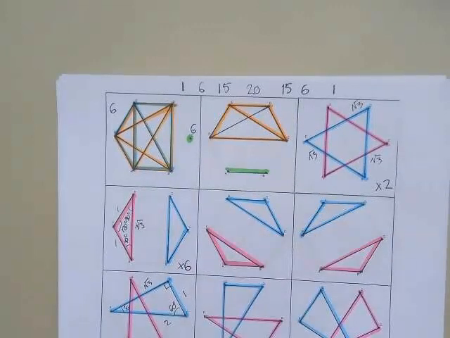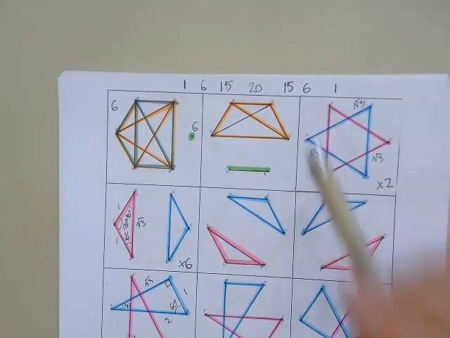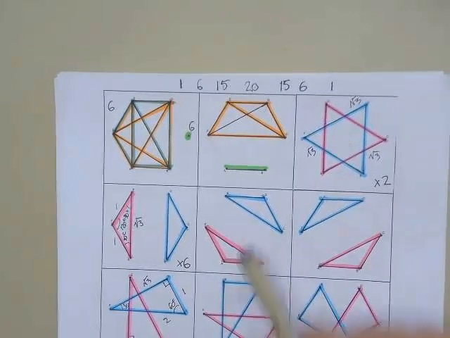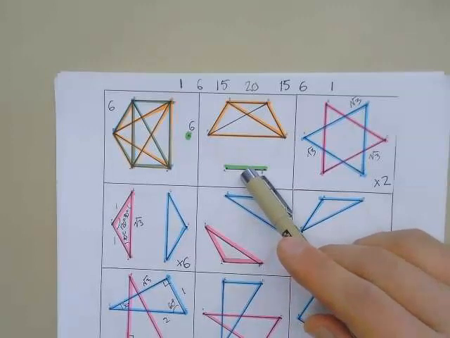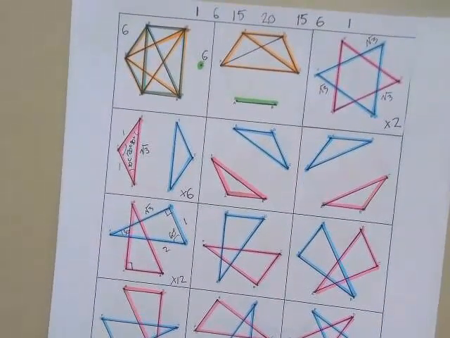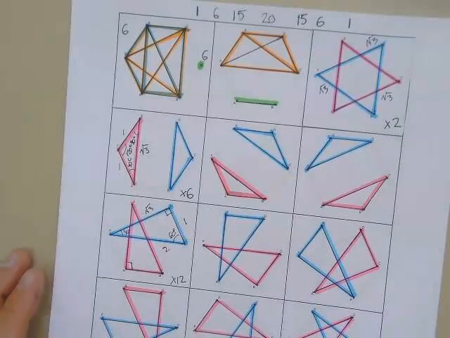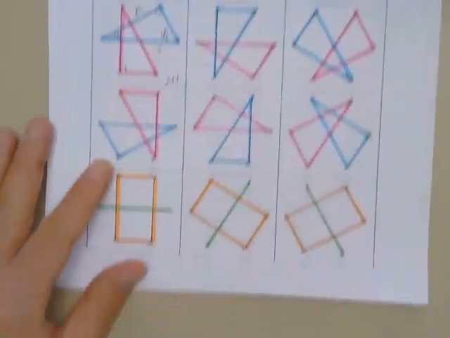All right, so 6 points, 6 pentagons. If I take out 2 points, there are 15 possible line segments, right? 6 choose 2. I have 15 line segments here. These line segments are going to go in families, and let's take a look at them.